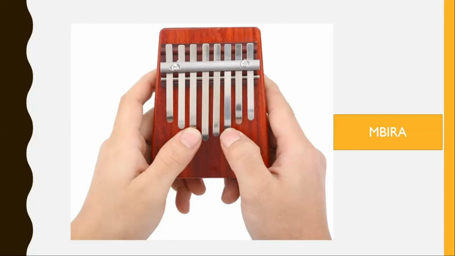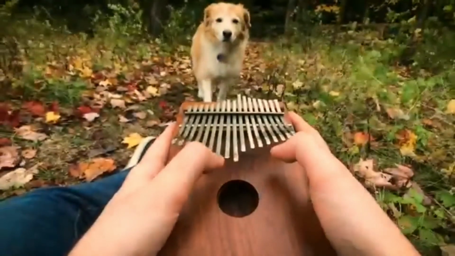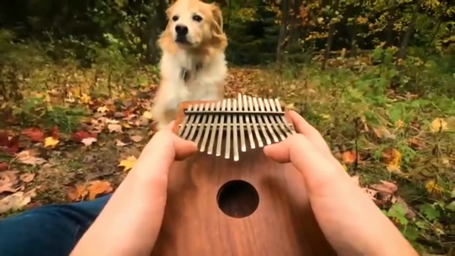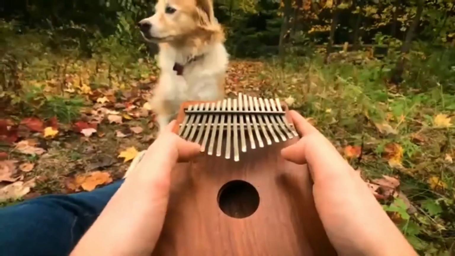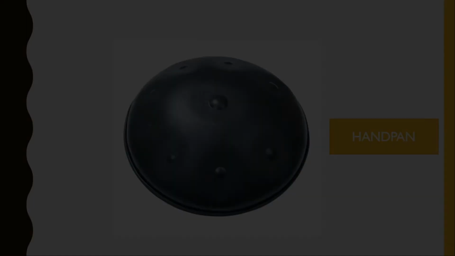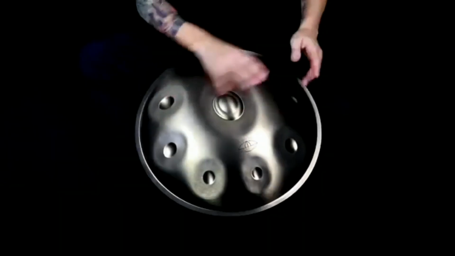Mbira. This is an ancient African instrument and it has a magical sound. Now let's see an example. Handpan. This is a Swiss musical instrument. It is very commonly used nowadays, and it's made of metal. Now let's see an example.